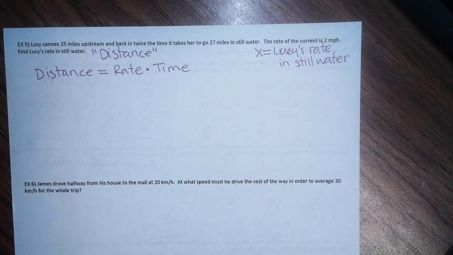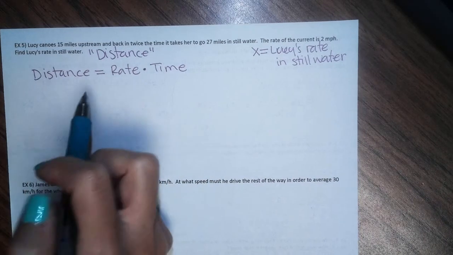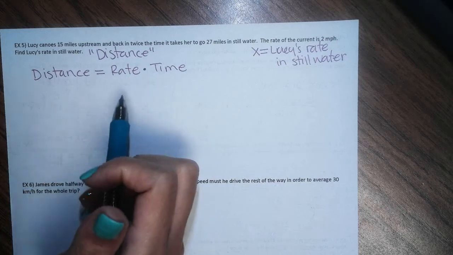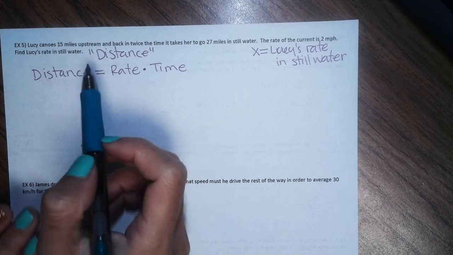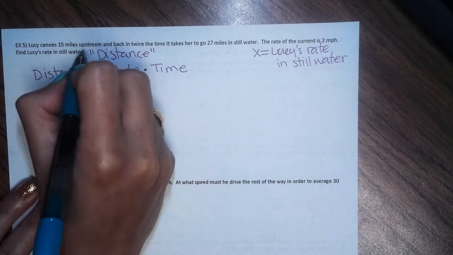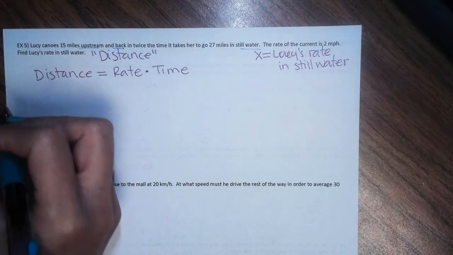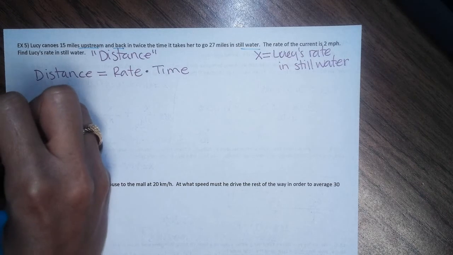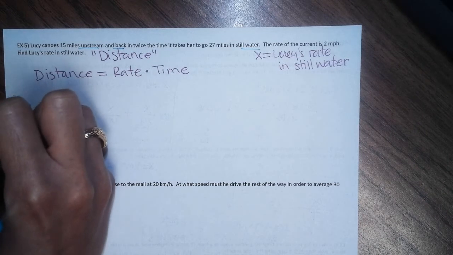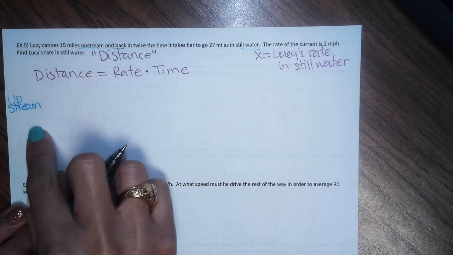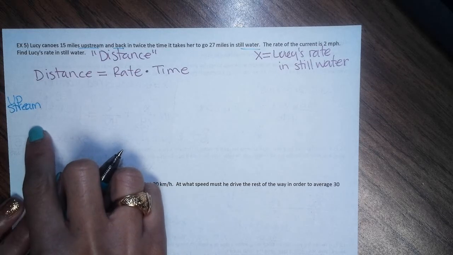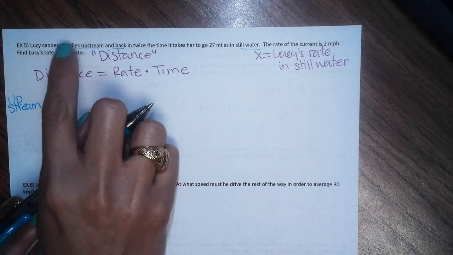Okay, so now here's how you set these up. I like to set these up with a little chart, which I call the distance, rate, and time chart. We're going to divide her trip into upstream, downstream, and still water. So right here, let me talk about upstream. So let's start with that. When she's going up the stream, she's going to travel 15 miles.